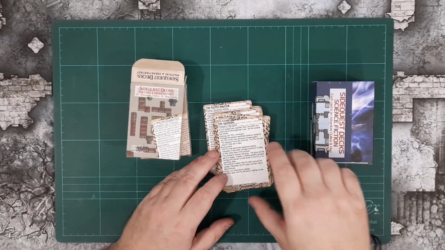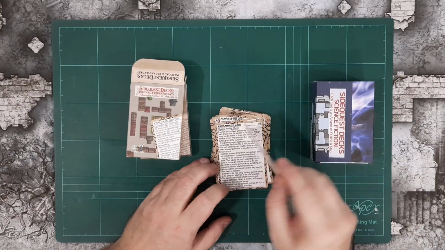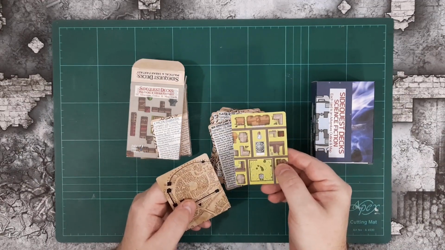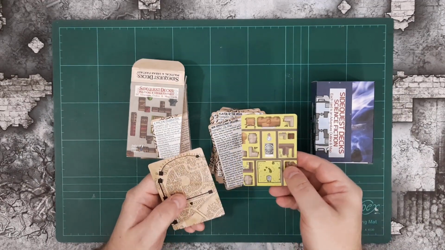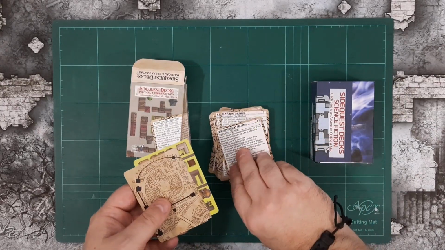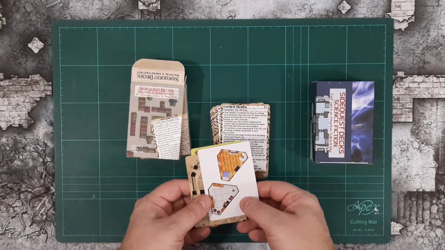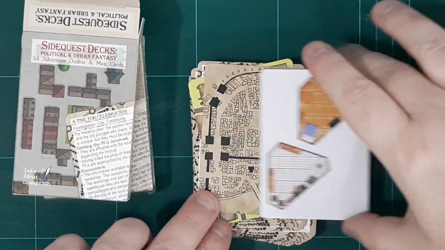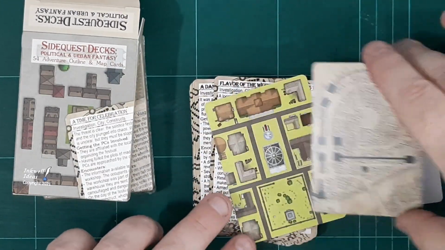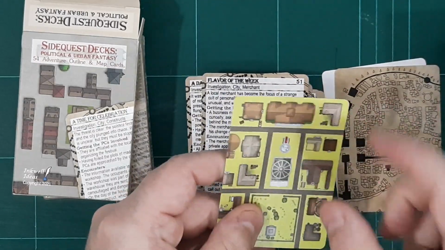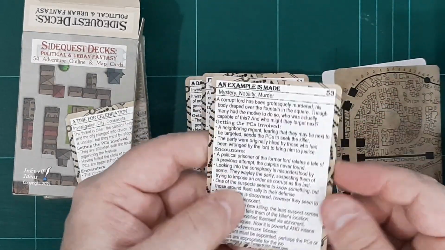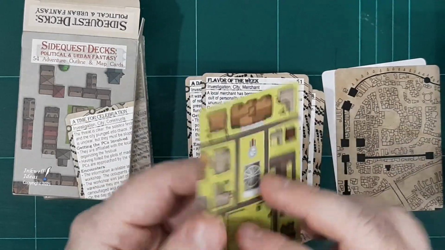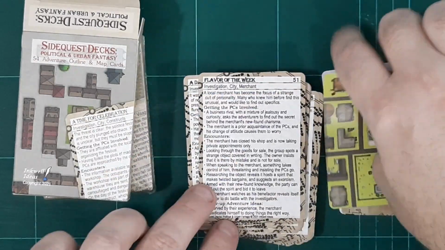Different font to the sci-fi one. And again, on the back or the front, there's going to be images of cities, towns, because this is the political or the urban deck. So yeah, I mean, they look really nice. And like I say, the card quality is pretty good. They have a smooth, very smooth finish, glossy finish. Very nice.